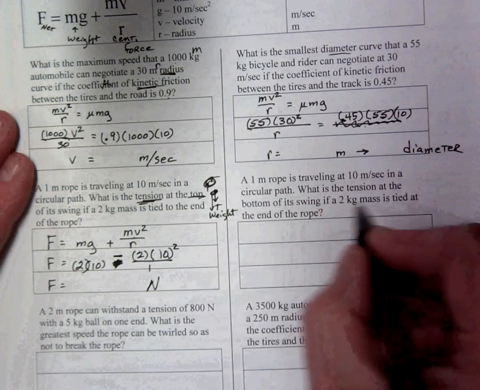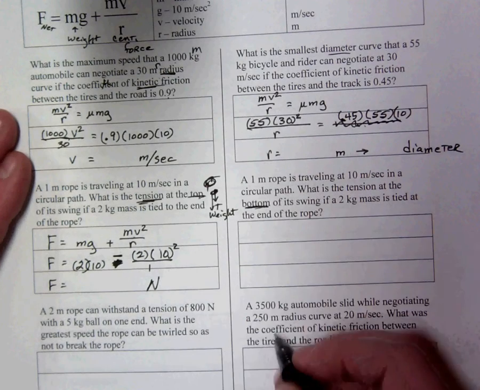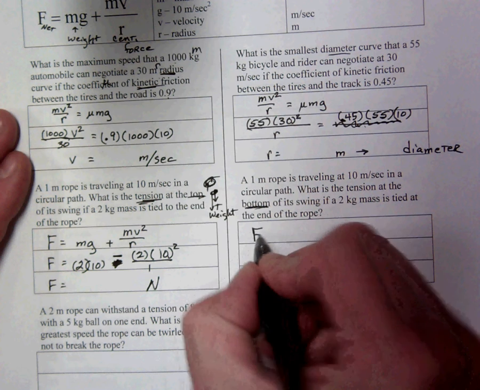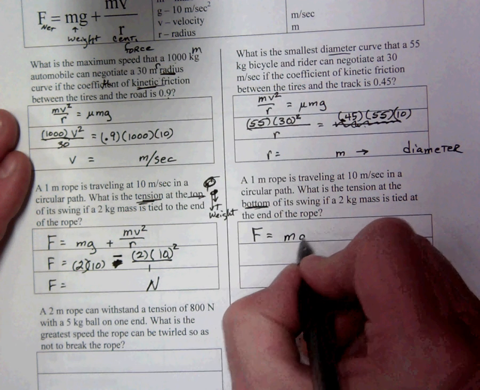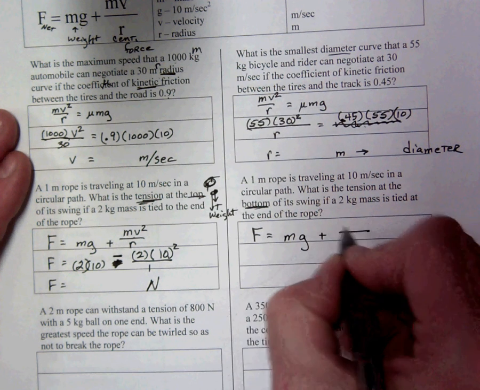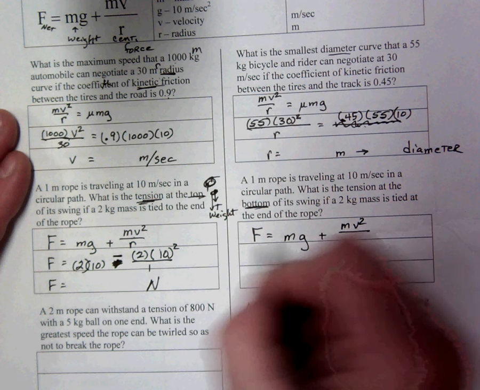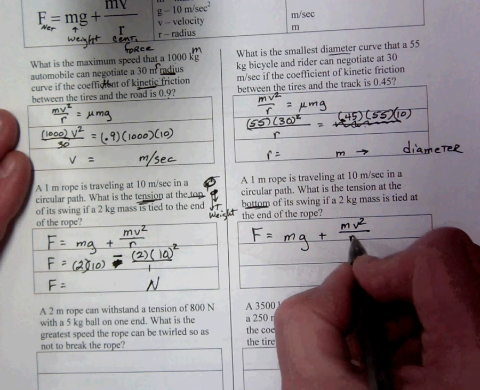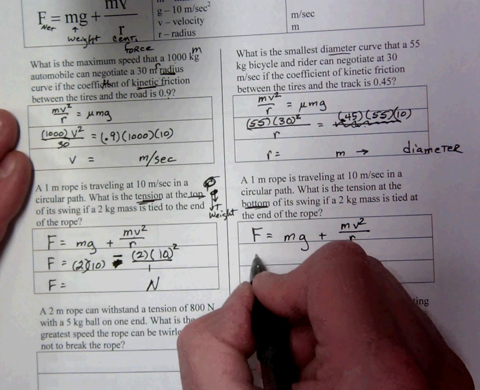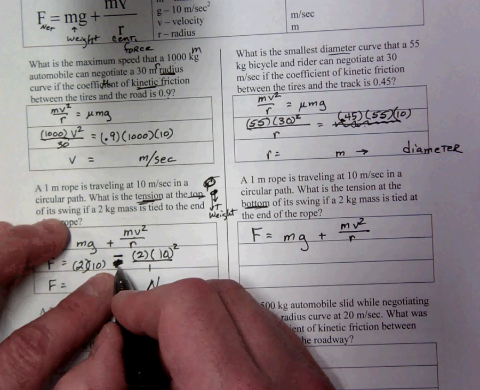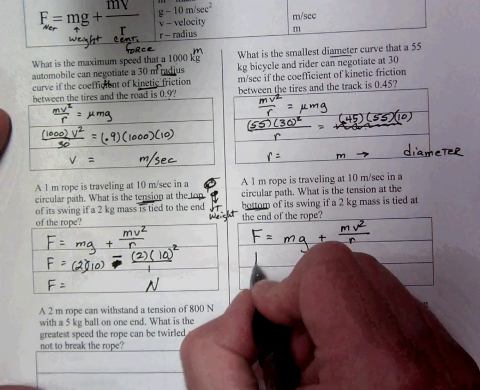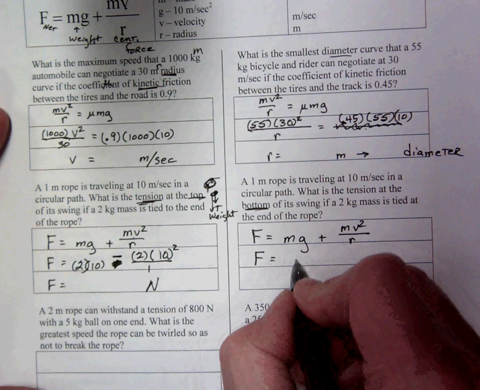And if we look over here, it says what's the tension at the bottom. Always start out with the plus in your equation, because you're not sure whether you're going to add or subtract. Now, they may say plus and put a little negative like you would in your math class. So I've got the same thing.